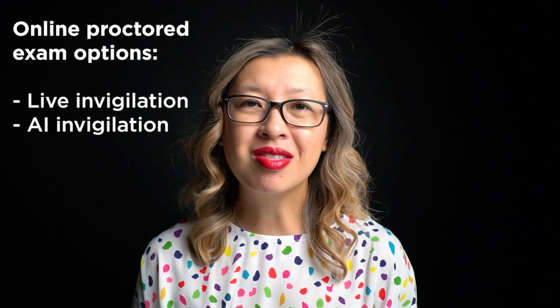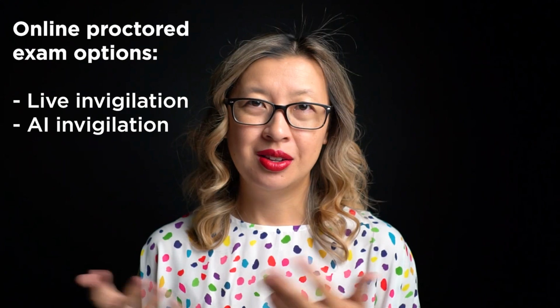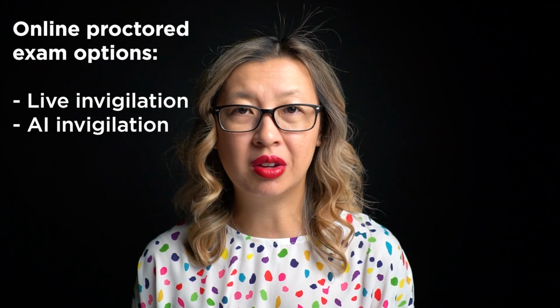But a more common option amongst accounting faculties and professional associations is what they call AI invigilated exams, where the system just records you doing your thing, and then later it runs algorithms over the exam recordings to determine if there's any breaches of academic integrity rules or any academic misconduct.